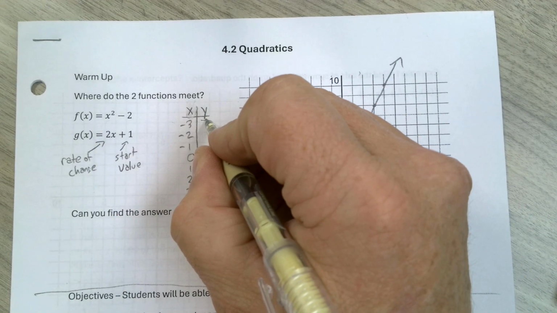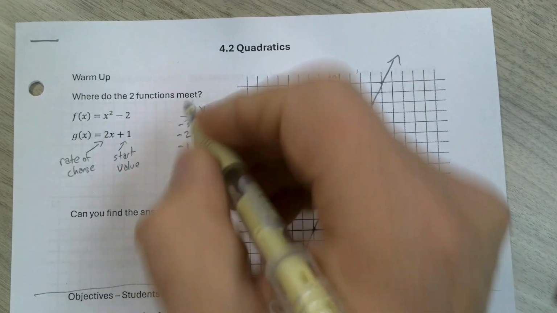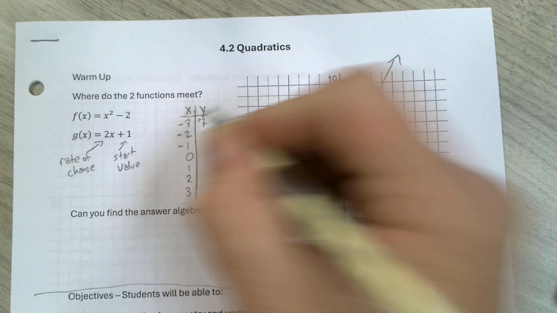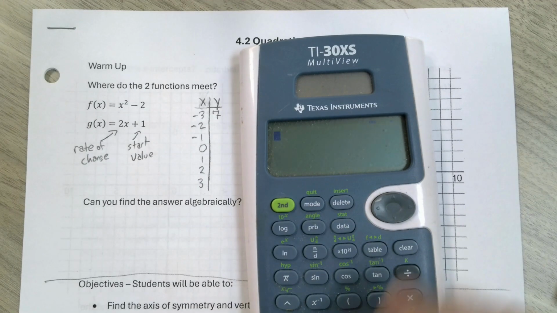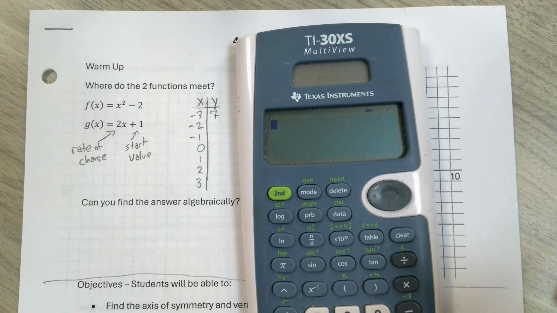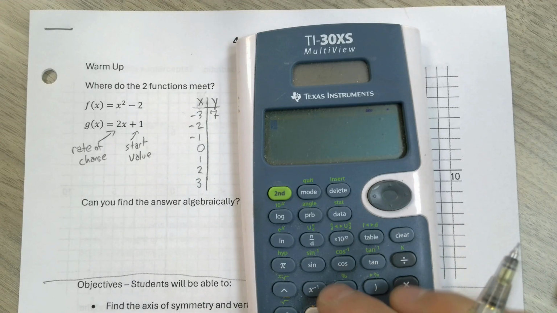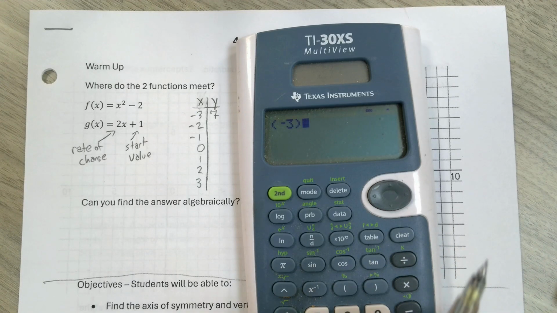And feel free to use a calculator on these. If you can do it in your head, that's fine. If you want to use a calculator, that's fine. But I think the goal here is we don't want to spend too much time on these type of problems. That's why we use calculators, because if we always did this by hand, it would take a lot longer. So here's my -3 squared minus 2. So we can see that is indeed 7.